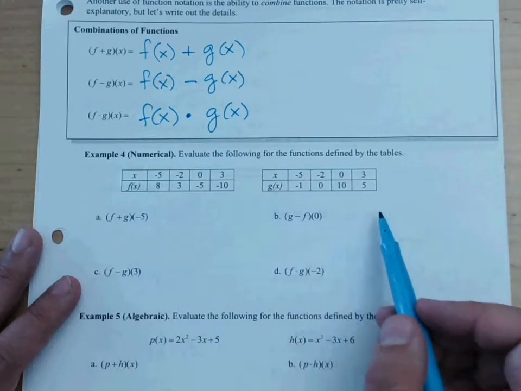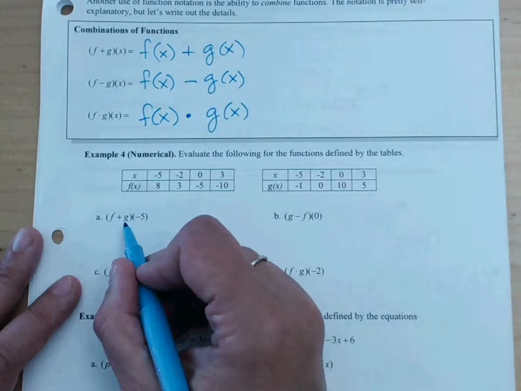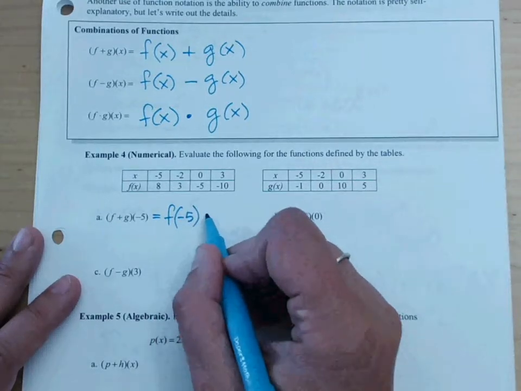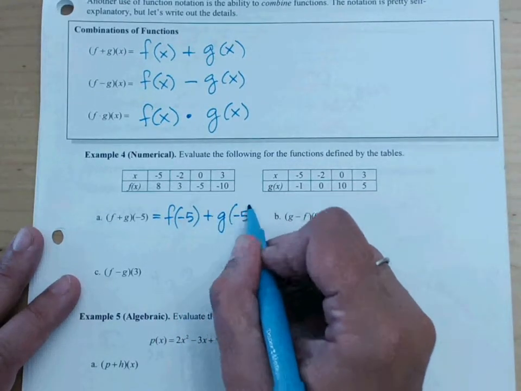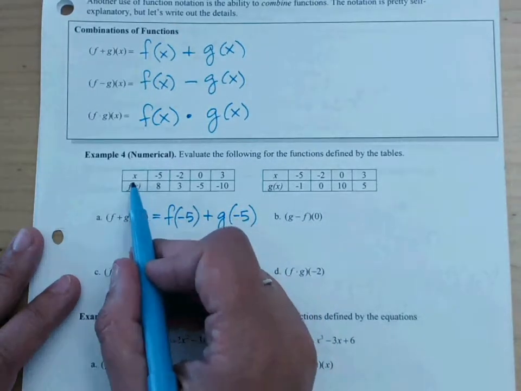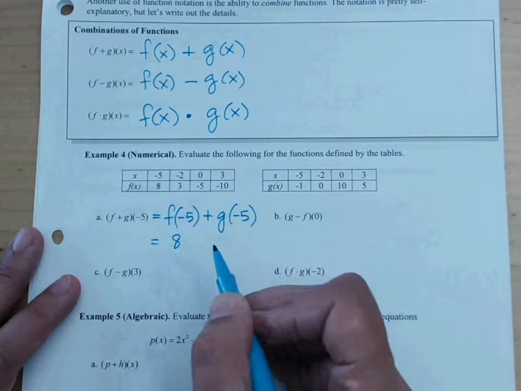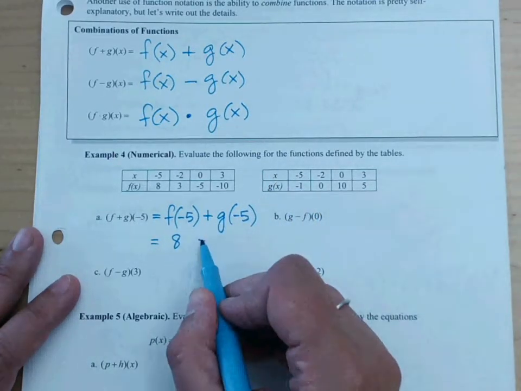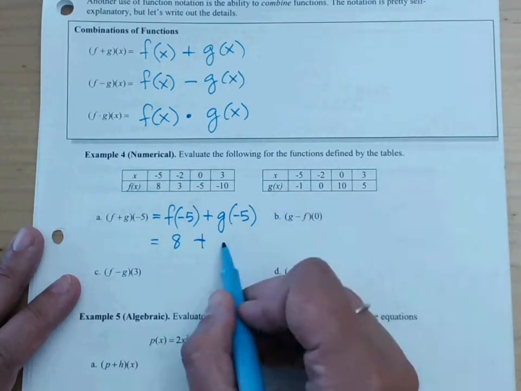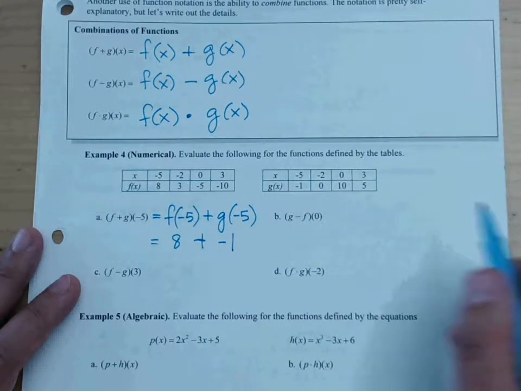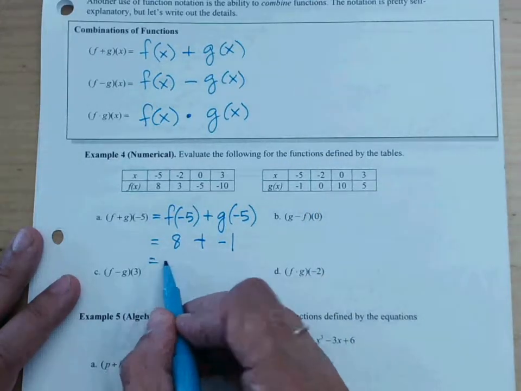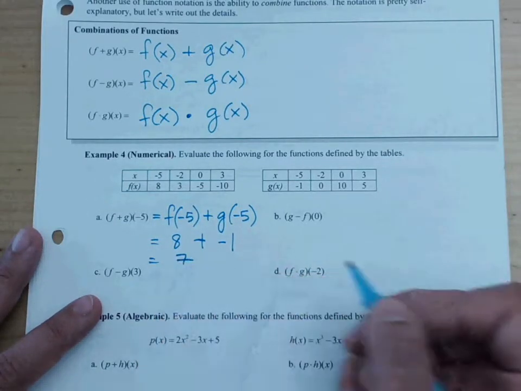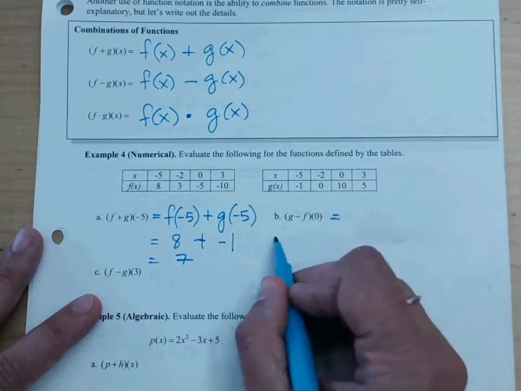Okay, so if we look at this here, we have the numerical values. This is coming from our table. If I have f plus g of negative 5, that means I'm going to find f of negative 5 and add it to g of negative 5. Okay, so f of negative 5 is 8. G of negative 5, I go over to my table, that is negative 1, right? Now if I add those two numbers together, what do I get? 7, yes.